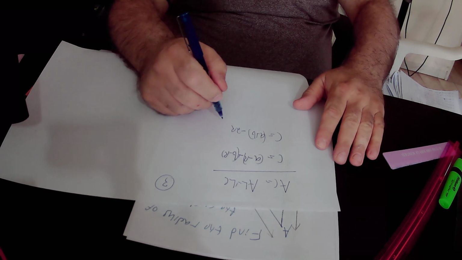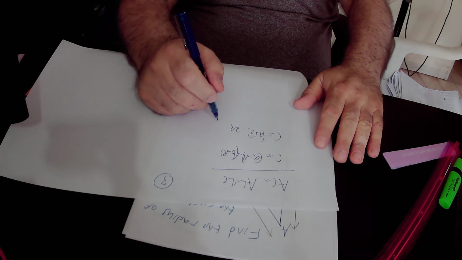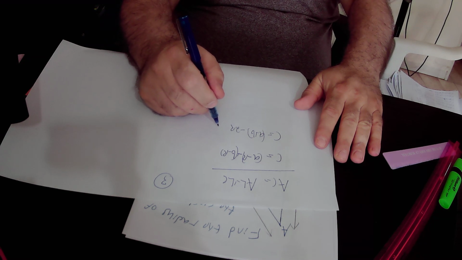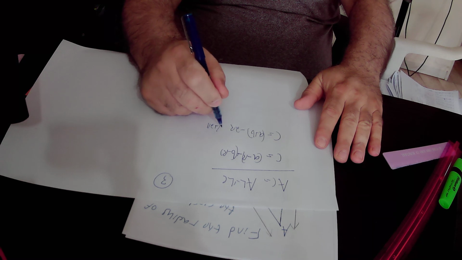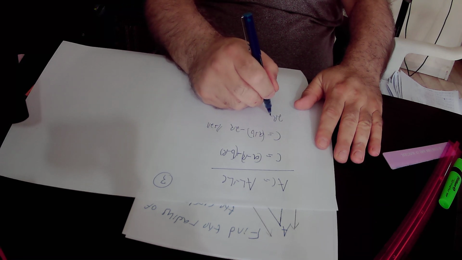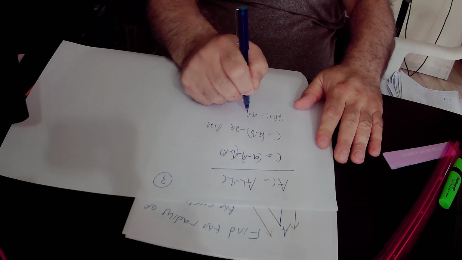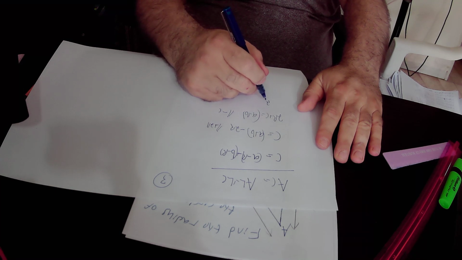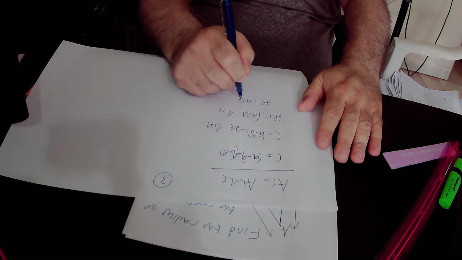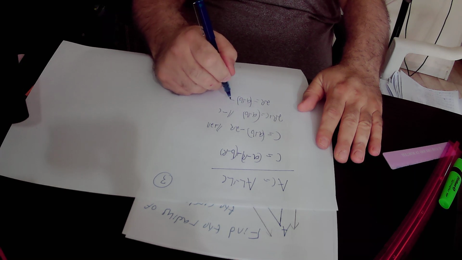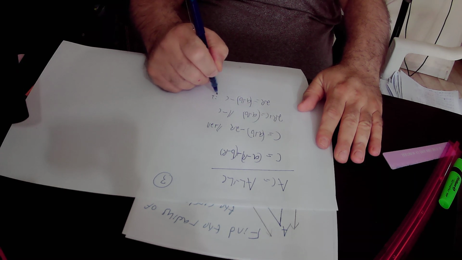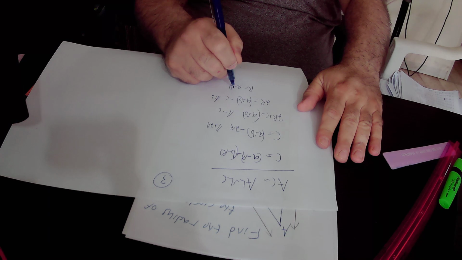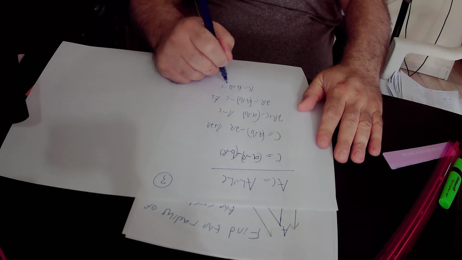Okay, here we will add 2R to this equation, and we'll get that 2R plus C equals A plus B. Here we subtract C from this equation, and we get that 2R equals A plus B minus C. Here we divide this equation by 2, and we get that R equals A plus B minus C over 2.